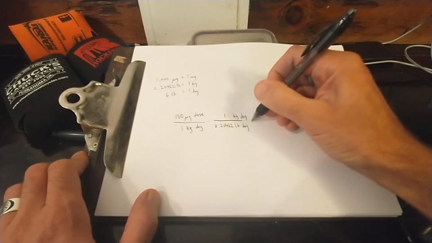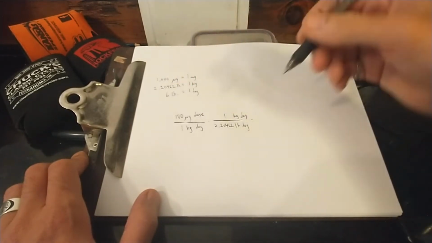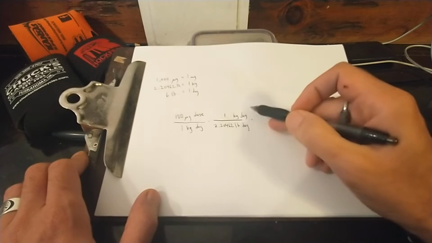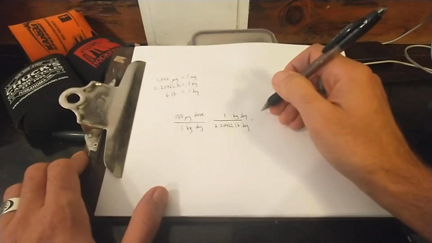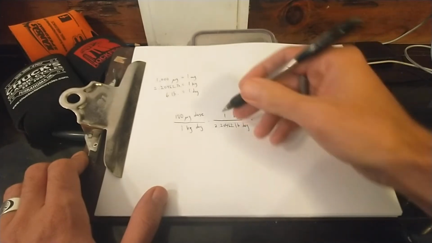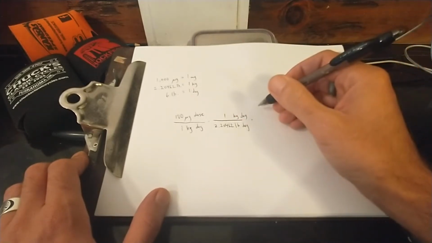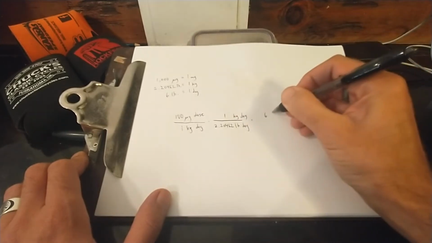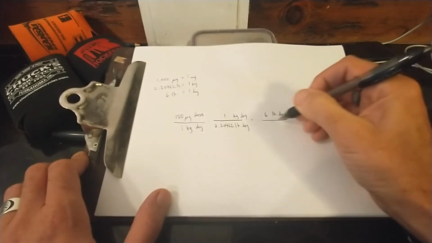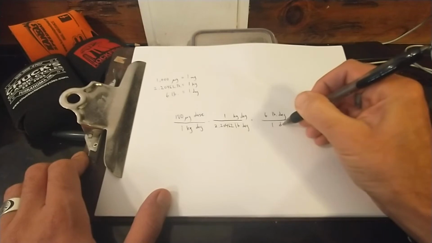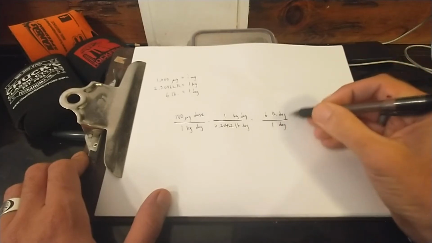And we're not going to bother doing all that yet. We'll just keep on writing everything we need to change. But we already know that we're done with the kilograms of dog. So that's good. And then we can go ahead and throw the weight of the dog in there since we know that. And we can go with 6 pounds of dog over 1 dog. And you see how I'm using my adjectives here?